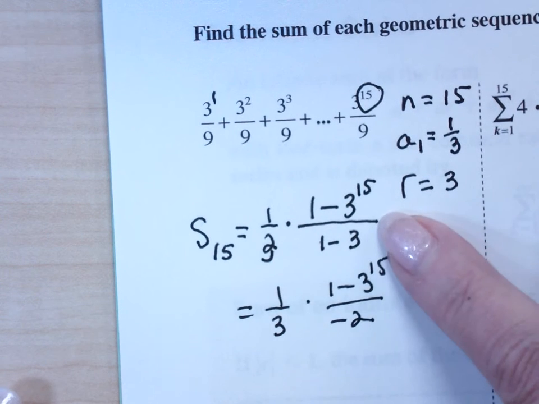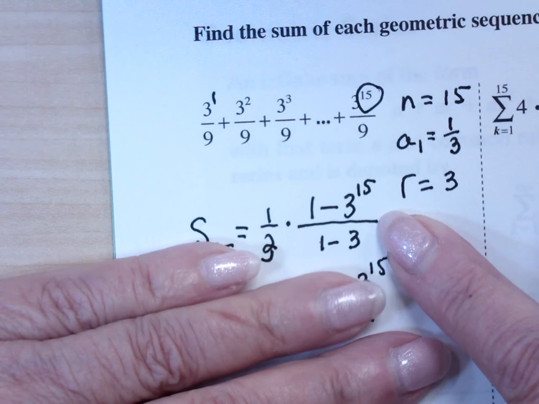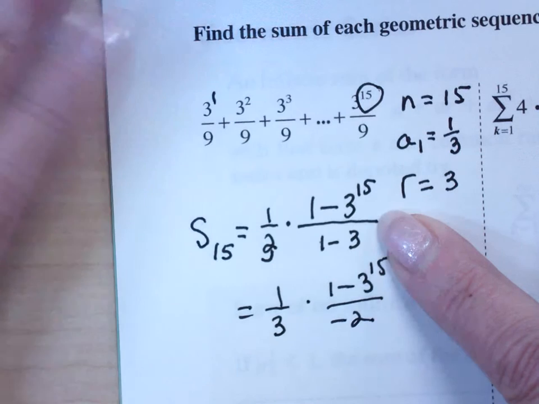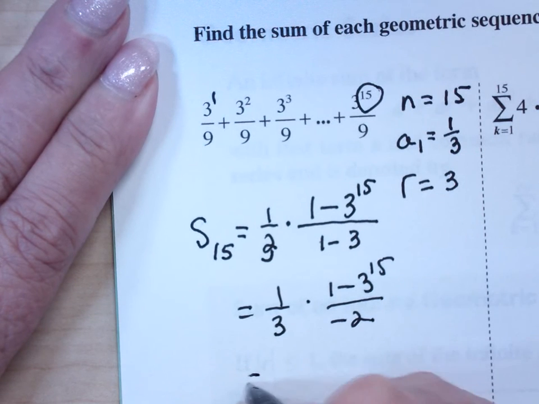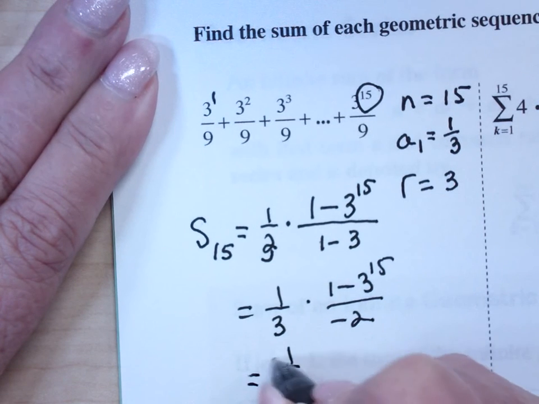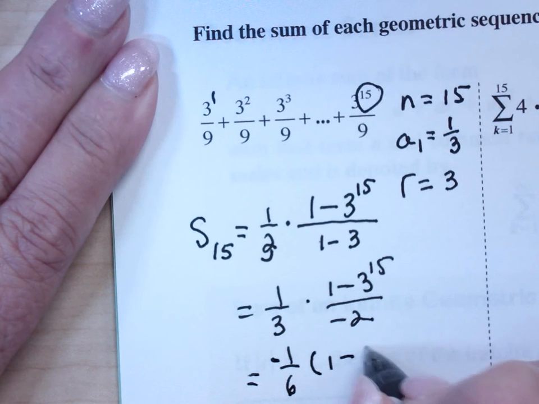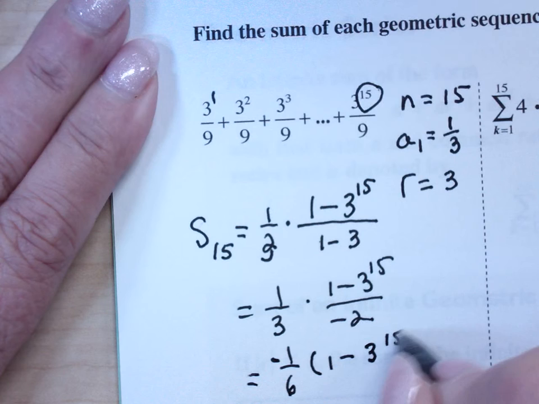Now you could actually stop here and do it if you were careful how you put it in your calculator. Which is negative 1/6 times 1 minus 3 to the 15th power.